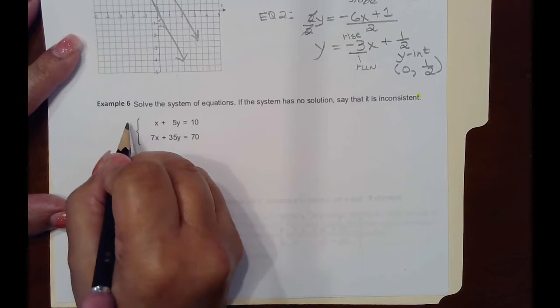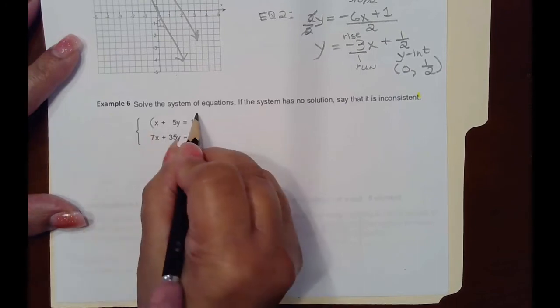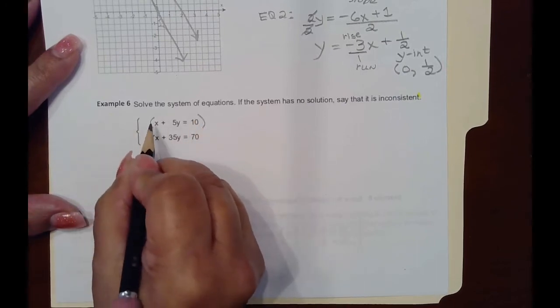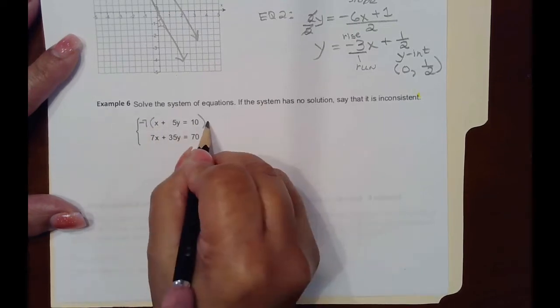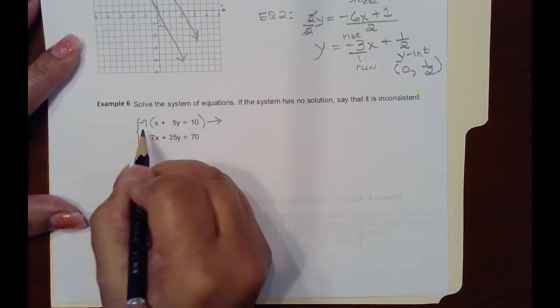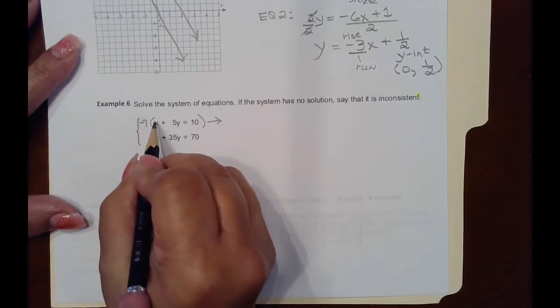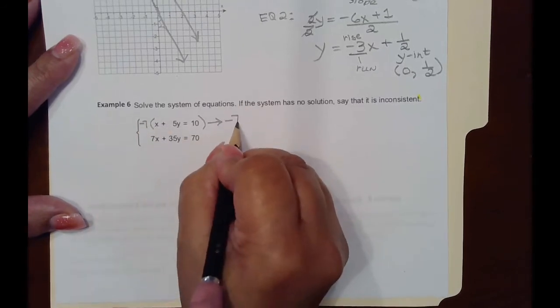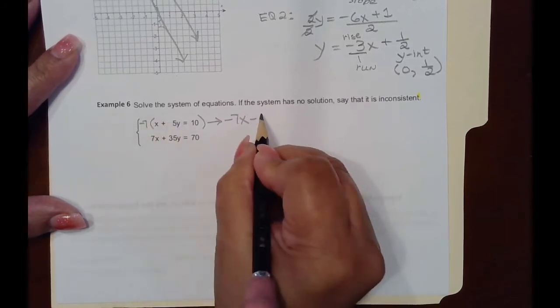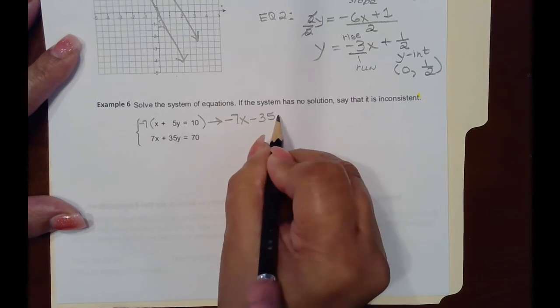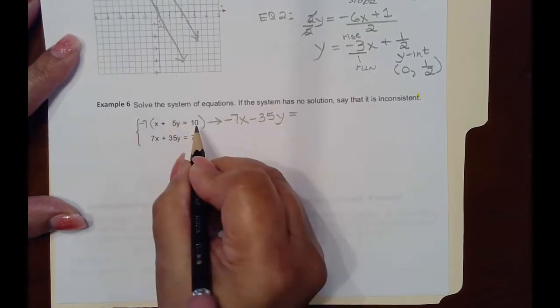So I'm going to multiply this equation by, let's see, if that's a 7, I want this to be -7. So out here I'm going to put what results after I multiply everything by -7. So -7 times x, -7x, -7 times 5y, -35y, and then -7 times 10.